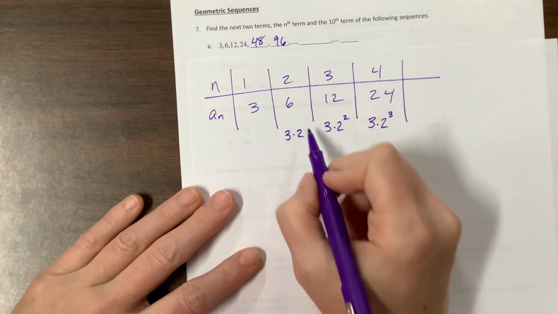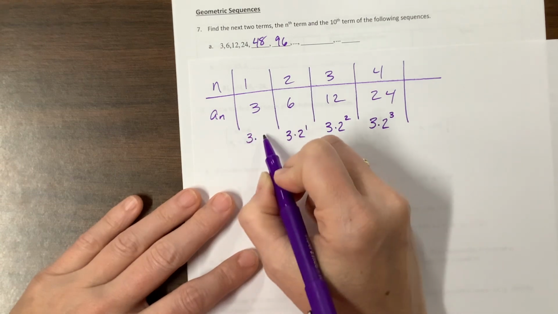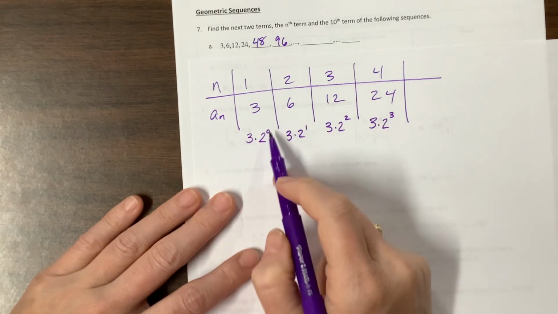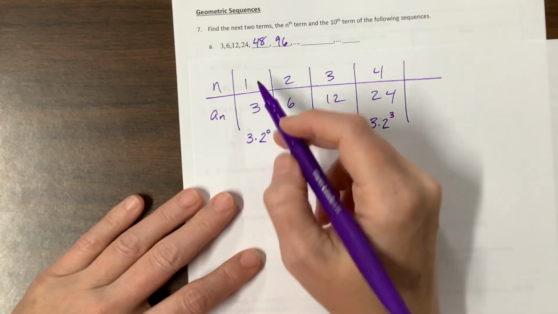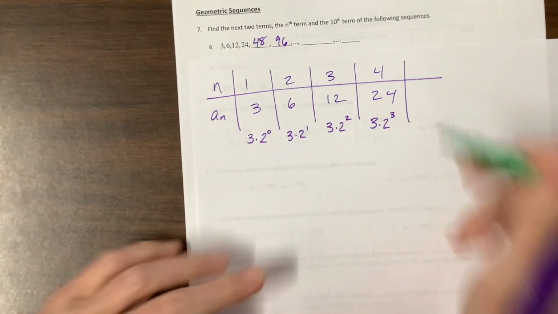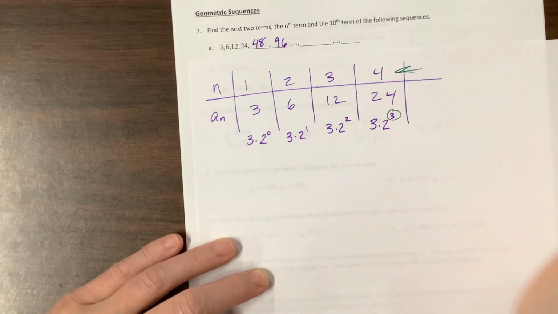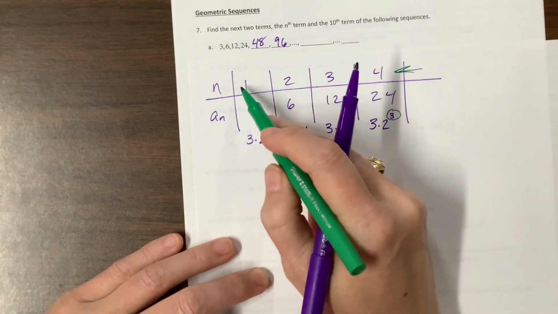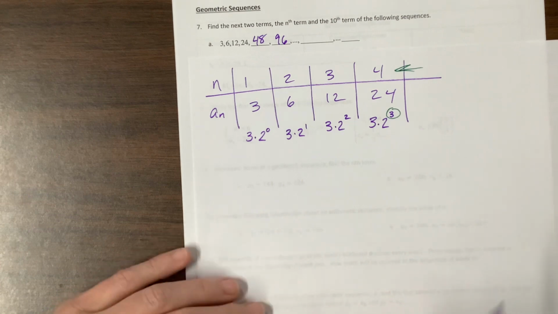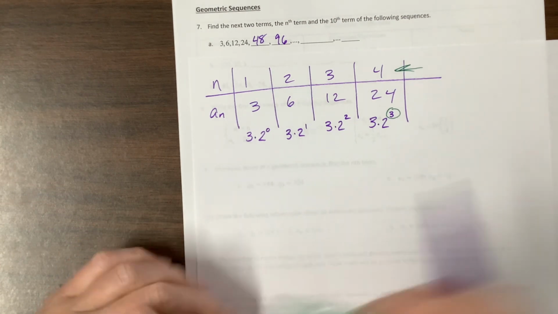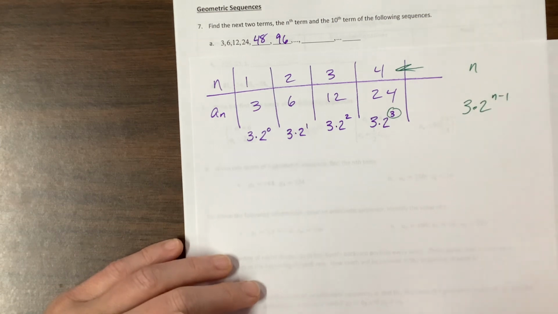If we back this one up, notice this is 2 to the first. This, 3, would you agree, is equal to 3 times 2 to the 0 power, because any number to the 0 power is equal to 1. We can relate this number to the exponent by taking the n value and subtracting 1 to get the exponent. So 1 minus 1 is 0, 2 minus 1 is 1, 3 minus 1 is 2, 4 minus 1 is 3. So if we're jumping out to the nth term, then we're going to have 3 times 2 to the n minus 1.